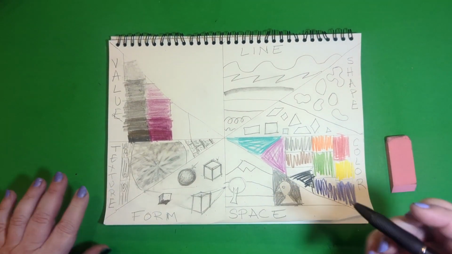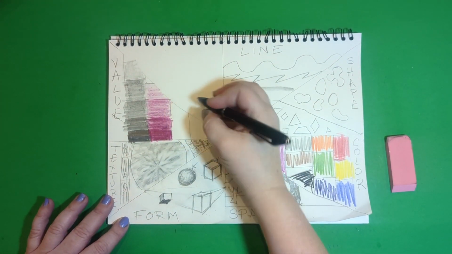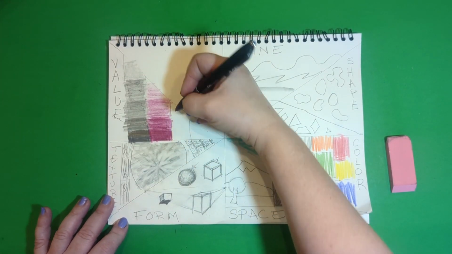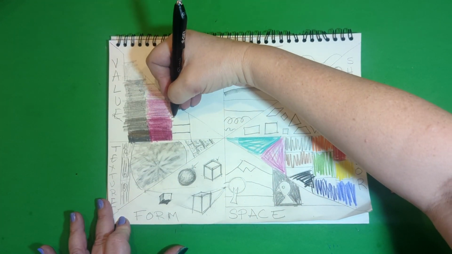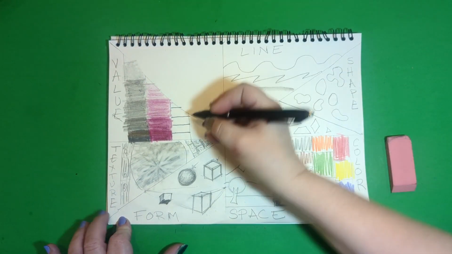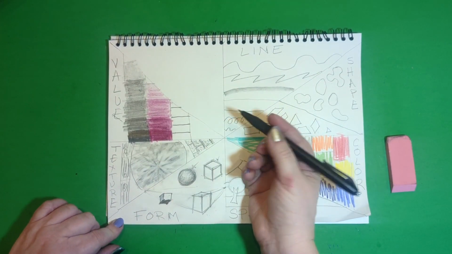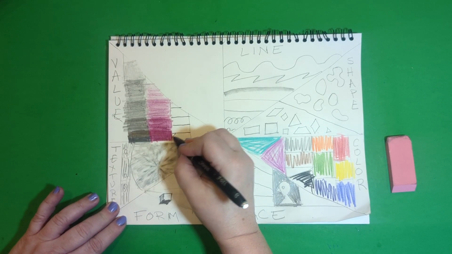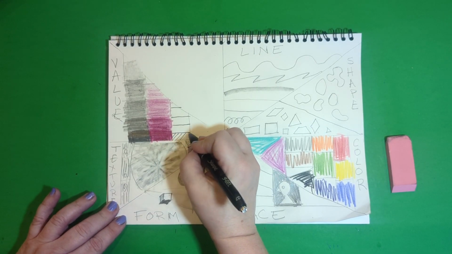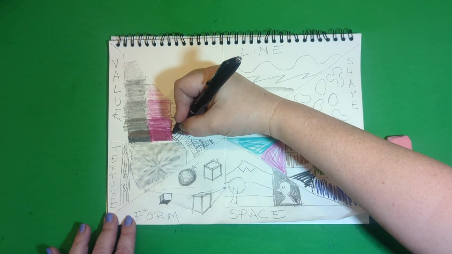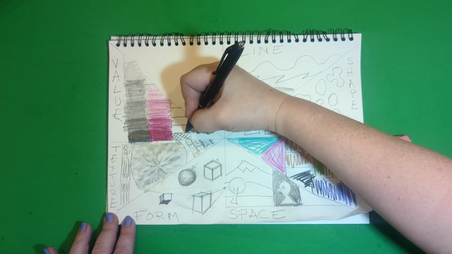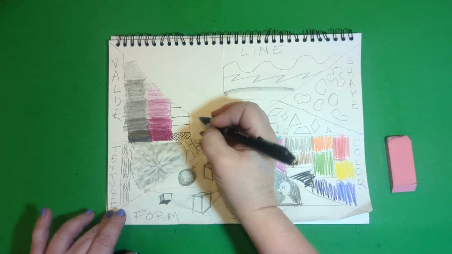And finally, I'm going to take my pen and I'm going to do a value scale here, and I'm going to do a cross-hatching value scale. Cross-hatching is a way to create value when you can't do shading, when you have, say, pen.